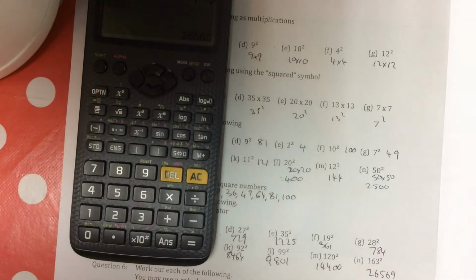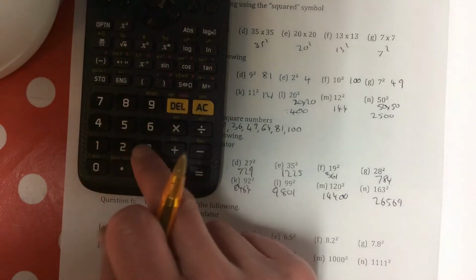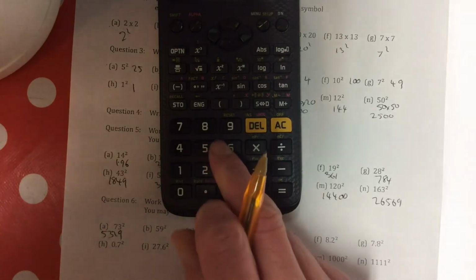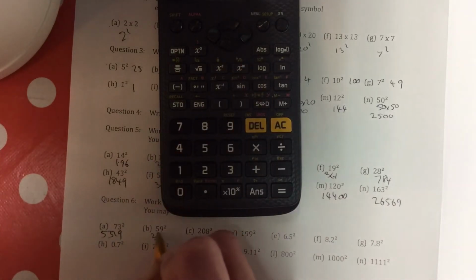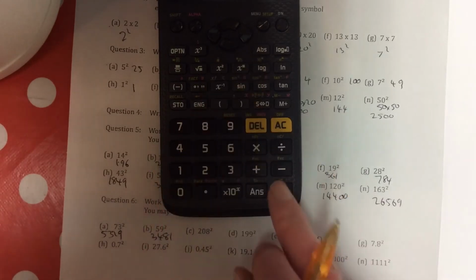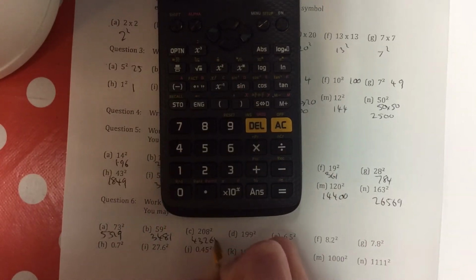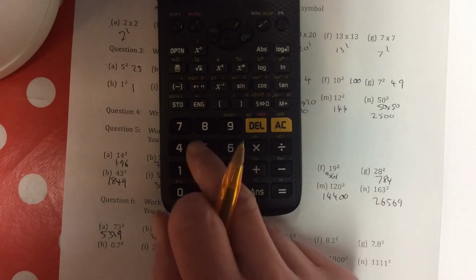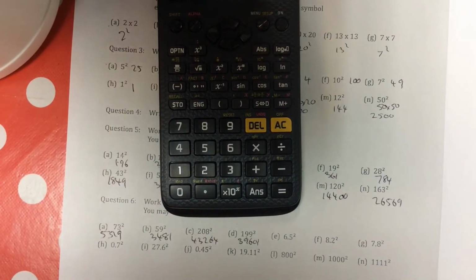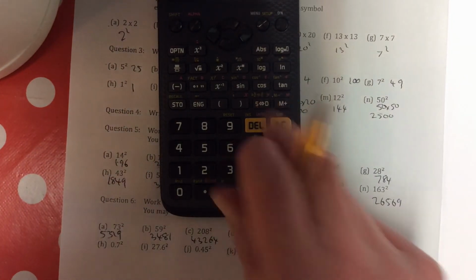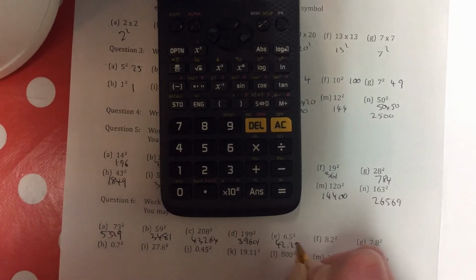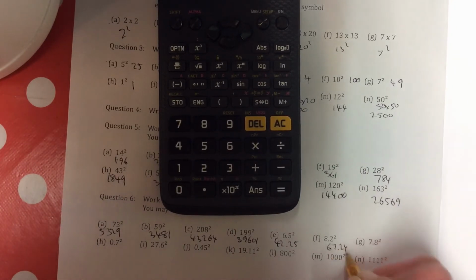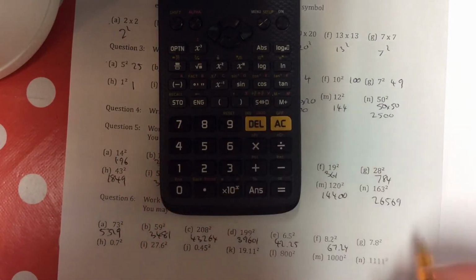I'm going to do exactly the same for the next question. So 73 squared, 5329. 59 squared, 3481. 208 squared, 43264. 199 squared is 39601. 6.5 squared is what? 42.25. 8.2 squared is 67.24. 7.8 squared is 60.84.